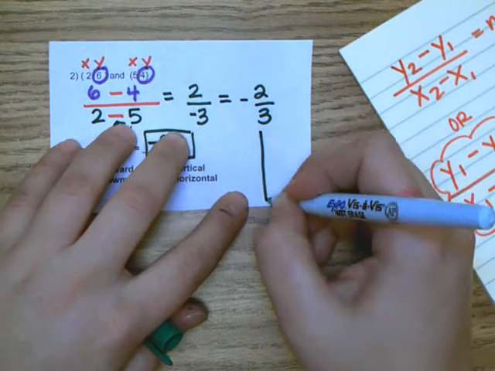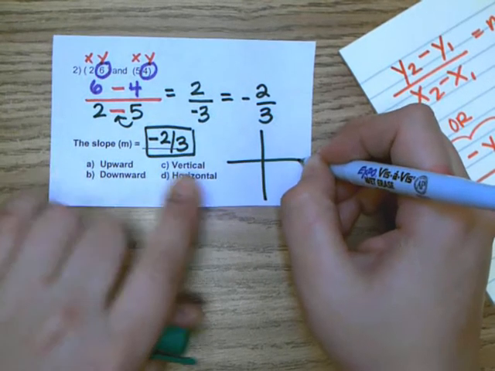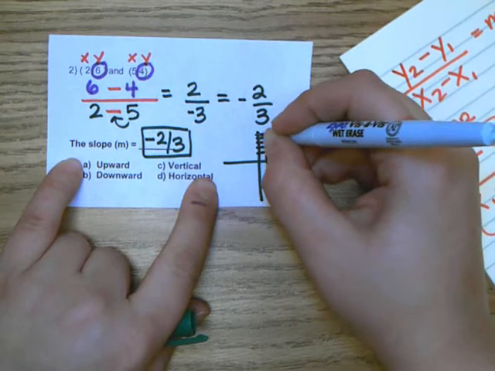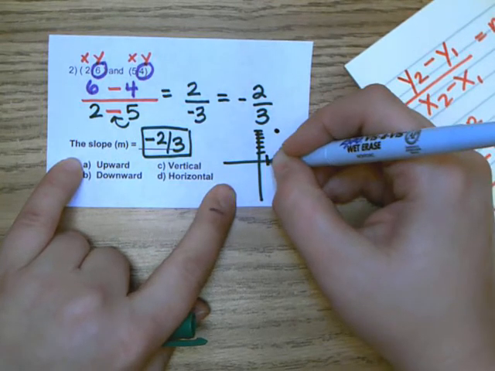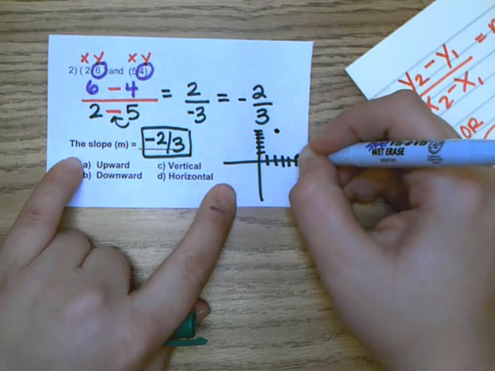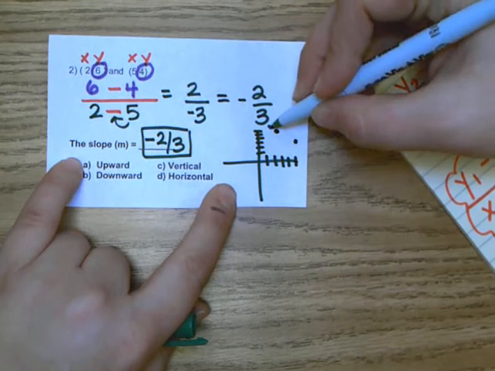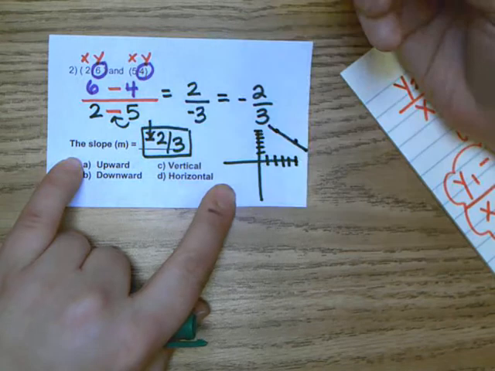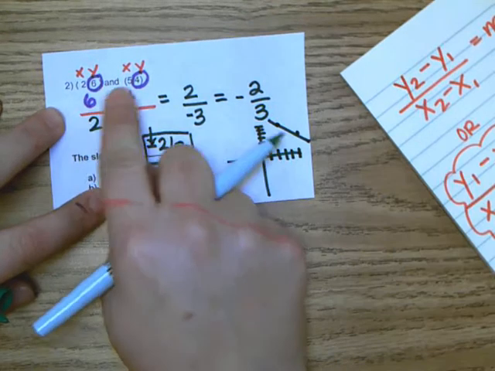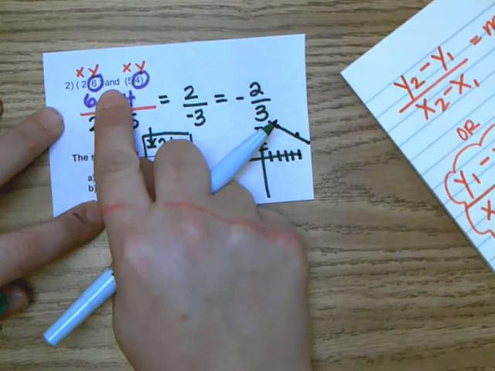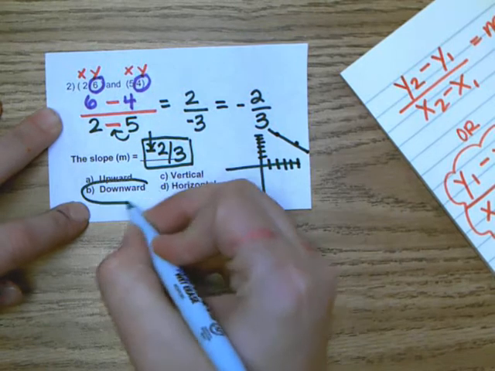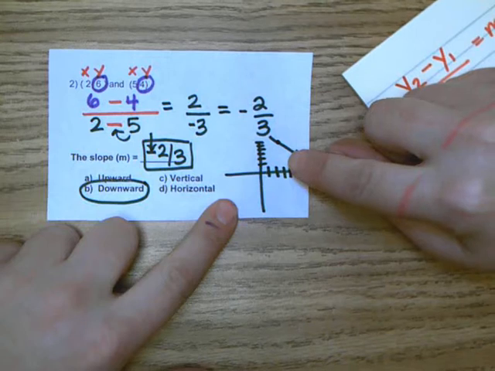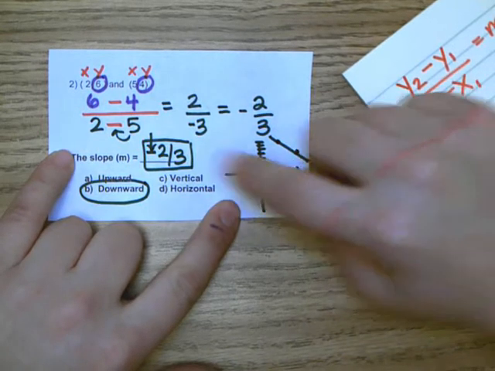And because the slope is negative, if we were to graph these 2 points, so if we were to do a sketch to check if this is really negative, and we were to graph 2 and then we go to 6, and then we graph 5, 1, 2, 3, 4, 5, and then we go to 4, you will notice the line would go down. So because the slope is negative, the line with those points would go down.